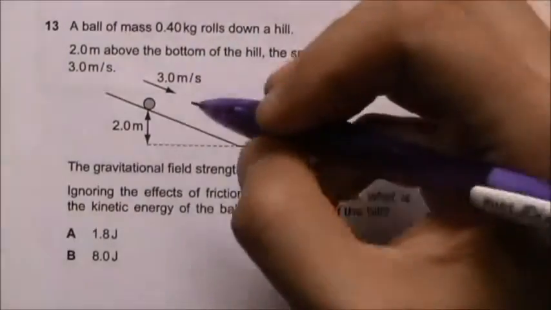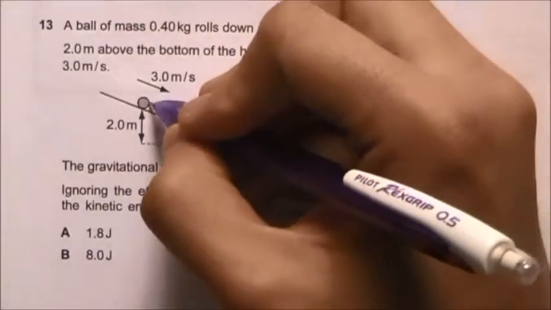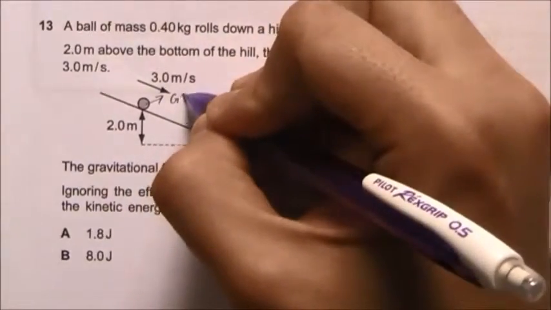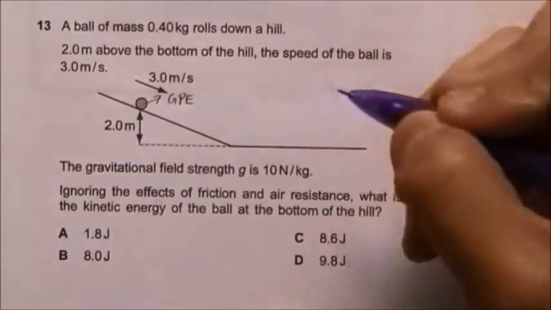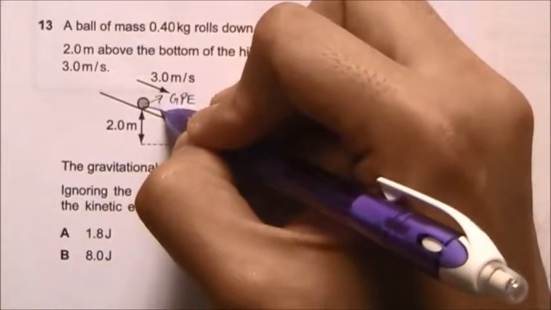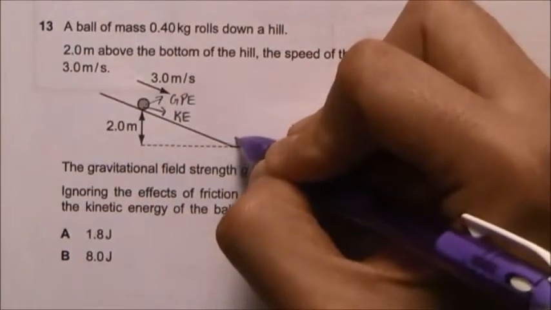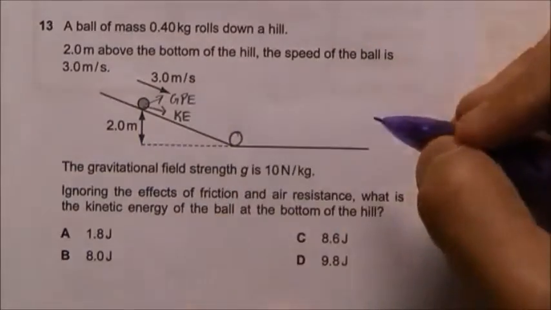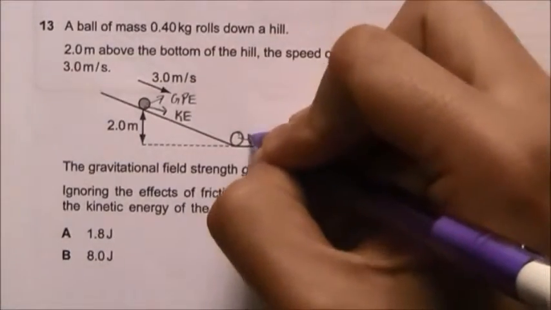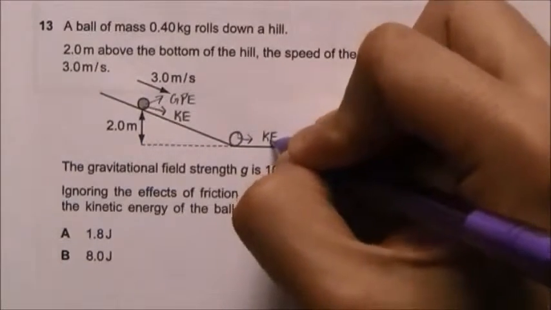Okay, there is a ball at a height of 2 meters on a slope. So definitely this ball will have gravitational potential energy, and it has a speed of 3 meters per second. So that will give it some kinetic energy as well. So as it rolls to the bottom, we find that the height becomes 0. So all the energy that it has will be just kinetic energy.